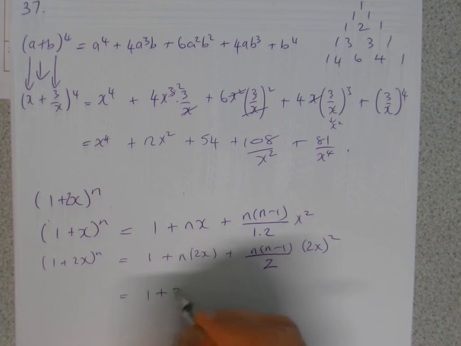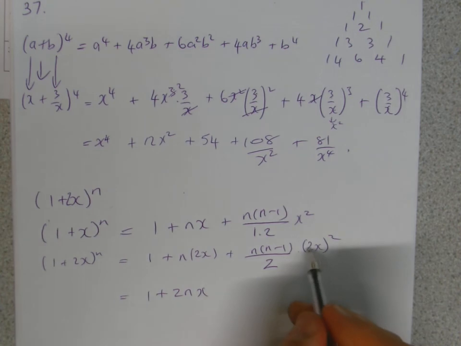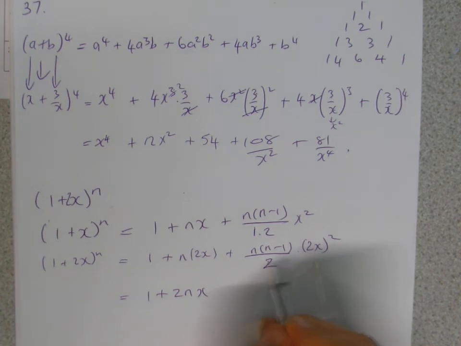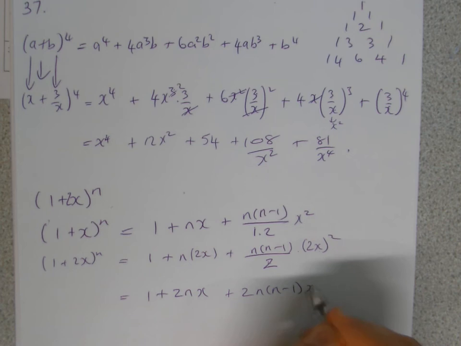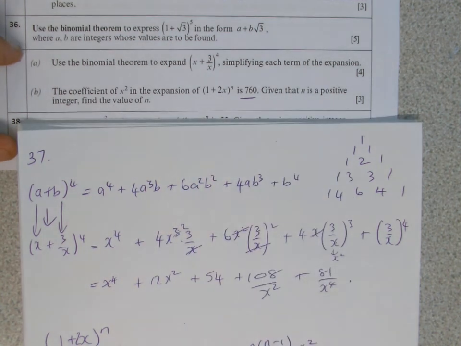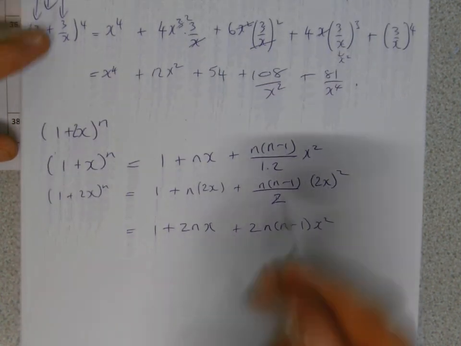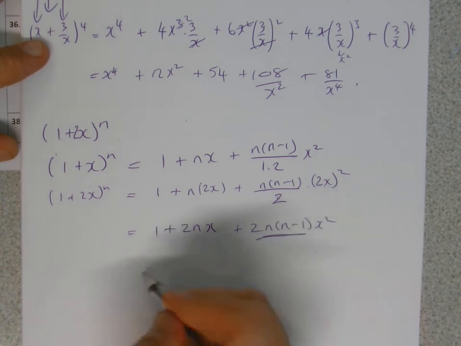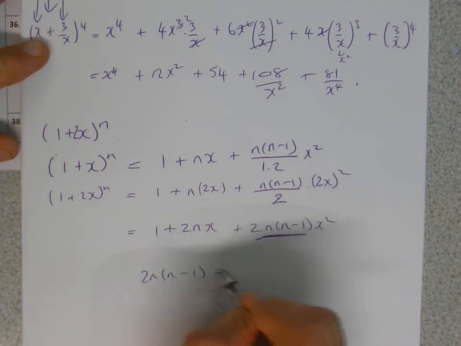2x squared. So this becomes 1 plus 2nx, put the number first. Now when you work this out, of course when you square that you get 4x squared. 4 divided by 2 is 2. So we have 2n(n minus 1)x squared. Okay, let's go back to see what they're asking for. They're saying the coefficient of x squared is 760. In other words, the coefficient here, this stuff in front of the x squared, this is 760.